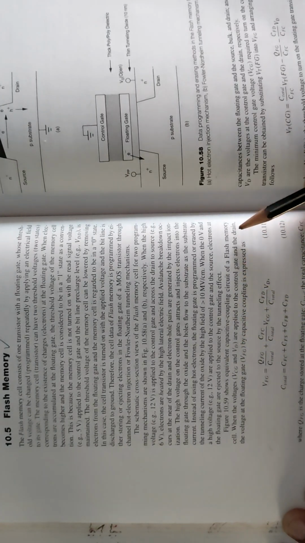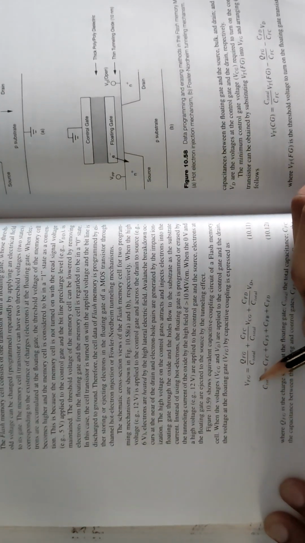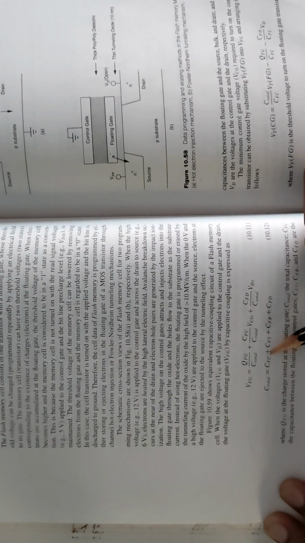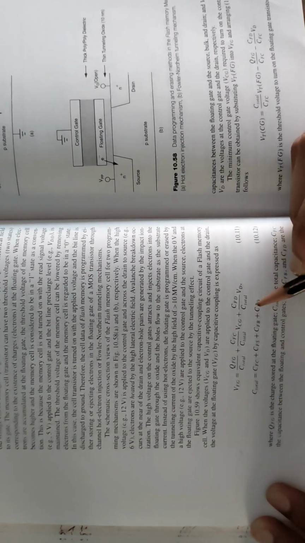Figure shows the equivalent capacitive coupling circuit of a flash memory cell when the voltages VCG and VD are applied to the control gate and the drain. The voltage at the floating gate, VFG, by capacitive coupling is expressed as VFG equal to QFG by C total plus CFC by C total VCG plus CFD by C total VD.